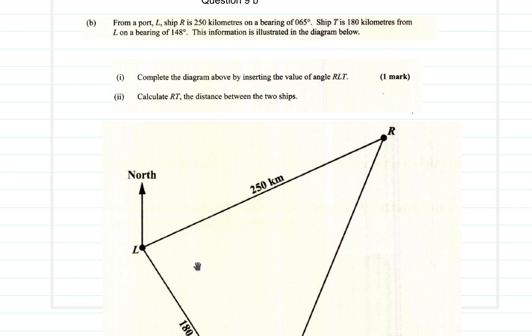We're going to do that later on, but we have to put in the bearings first. The bearing of R from L. From L means you're going to draw the arc at L, and put the value there. It's 065 degrees here. Alright?